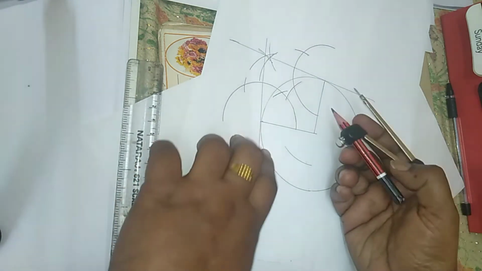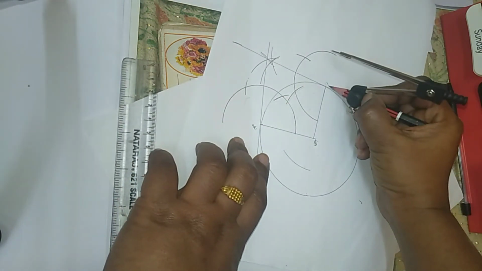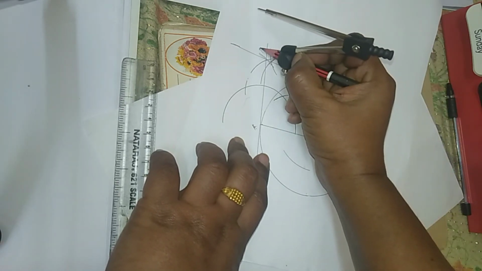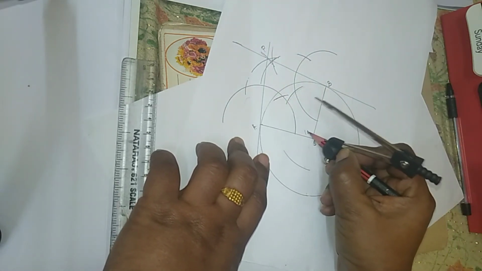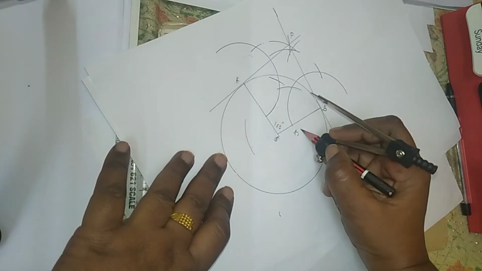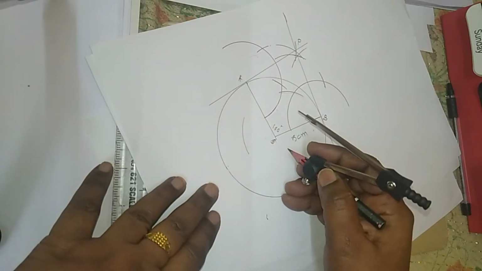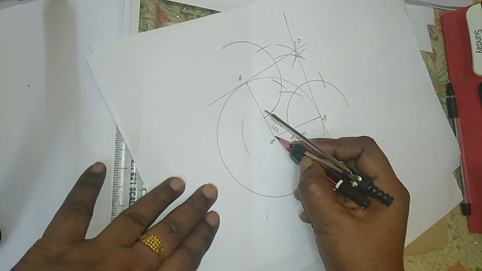So, O, A, B, P. Included angle is 100 degrees. The circle is 5 centimeters. This is how it has to be drawn. So, this is the angle between the radii, 100 degrees.